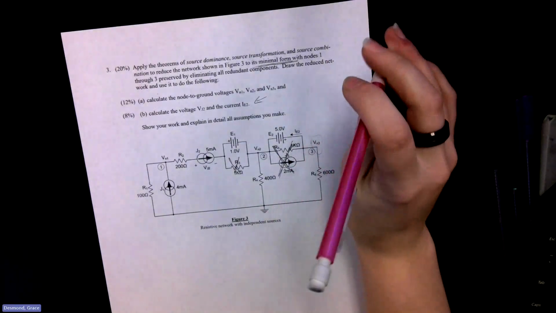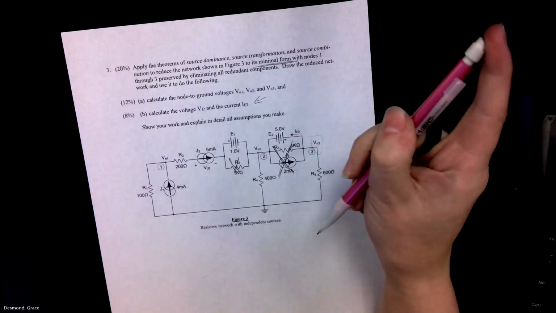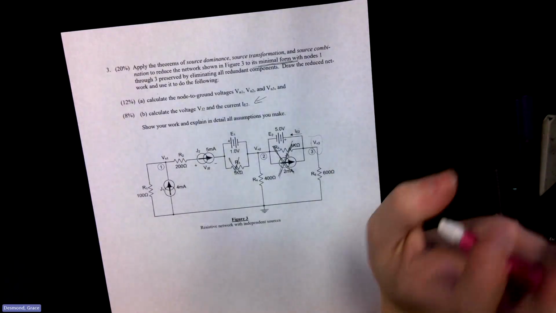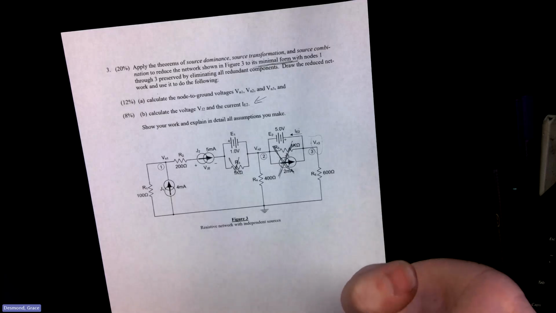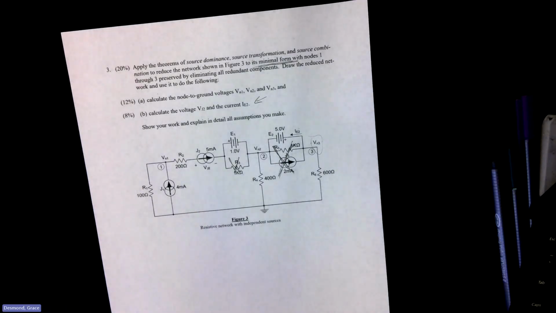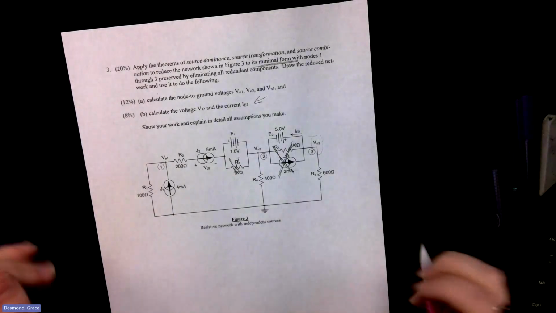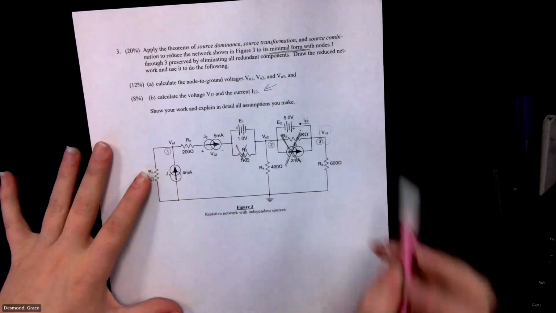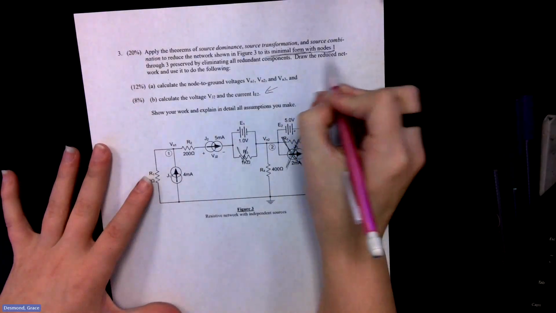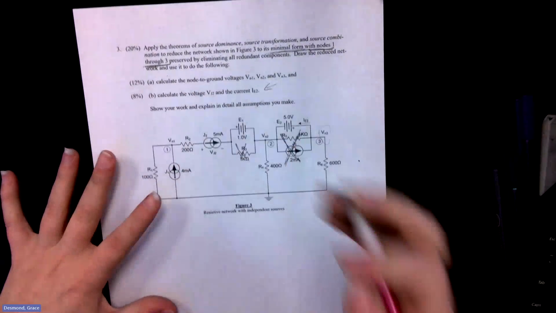Okay, I also partially disagree with his solutions on this. I read the solutions before, but it's okay. I'm about to show you. It says you need to preserve nodes 1 through 3.